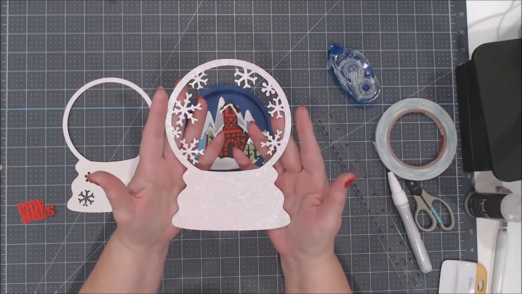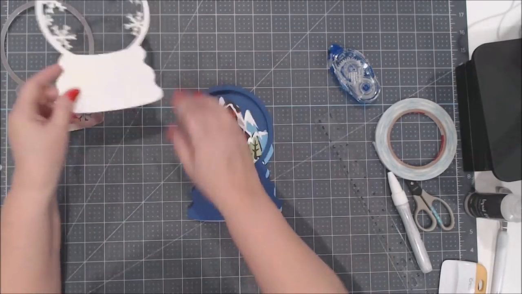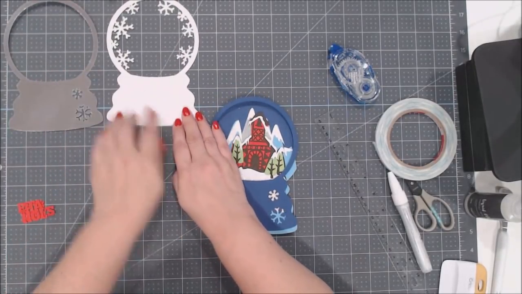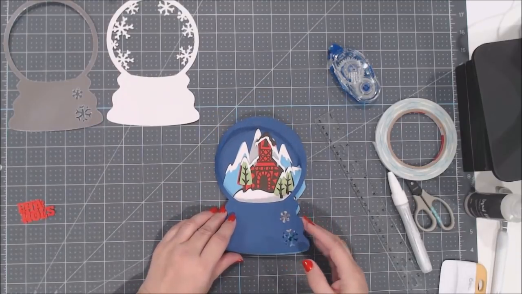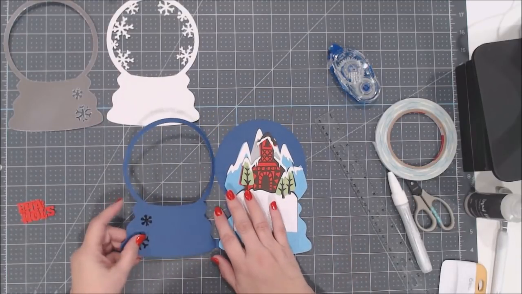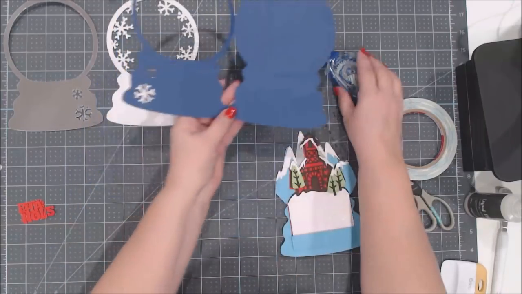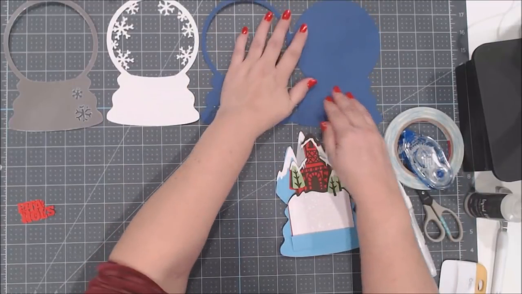So we have silver as the top layer to your card. Then you have a white layer, the one that has the snowflakes on it. And then you're going to have your card base, which for this particular card is going to be a darker blue.